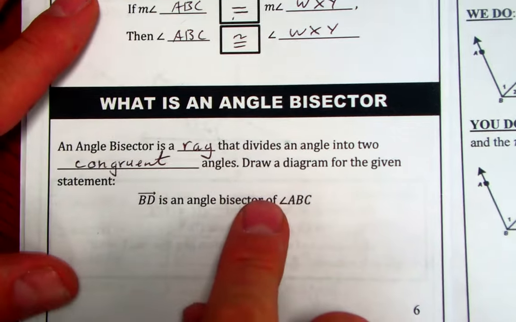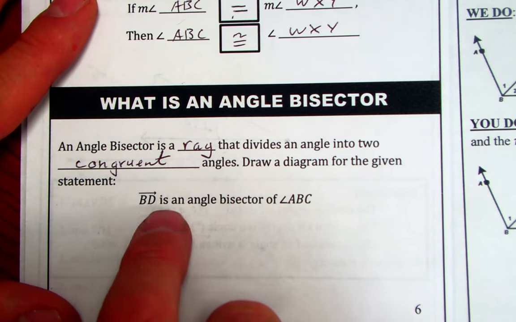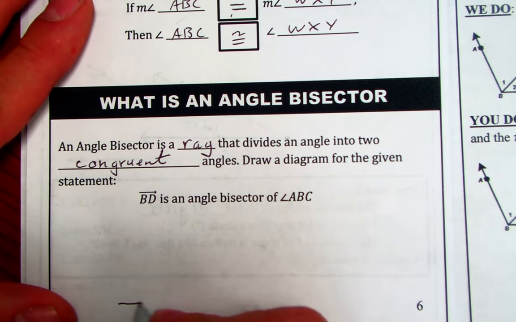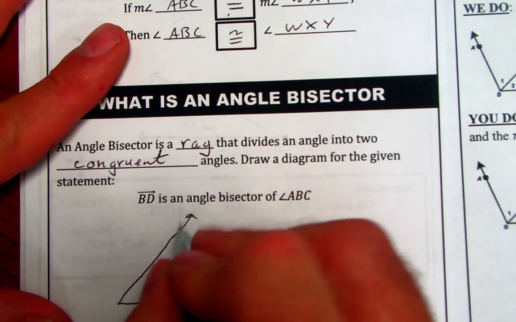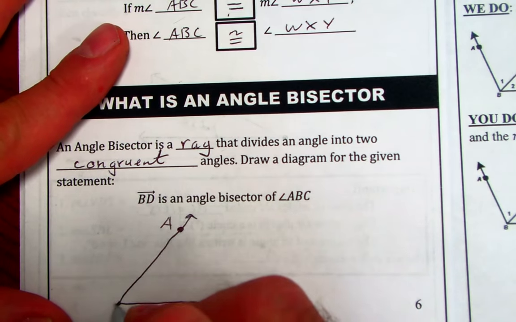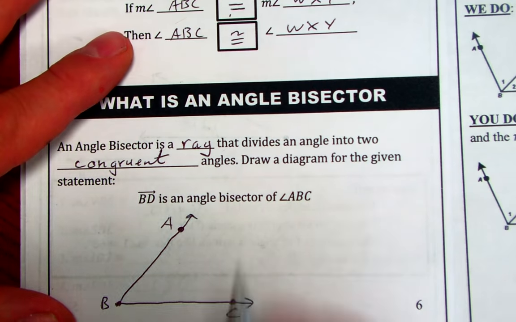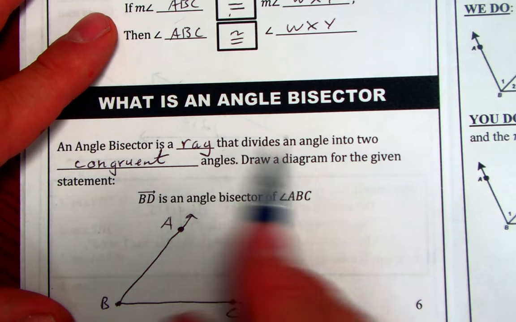Okay, so we're just going to draw a diagram that meets this description. Ray BD is an angle bisector of angle ABC. So we'll draw angle ABC. And BD is our ray that divides the angle into 2 congruent parts.